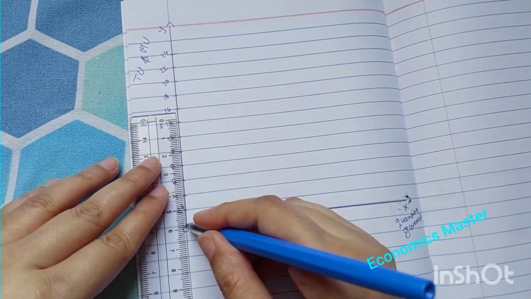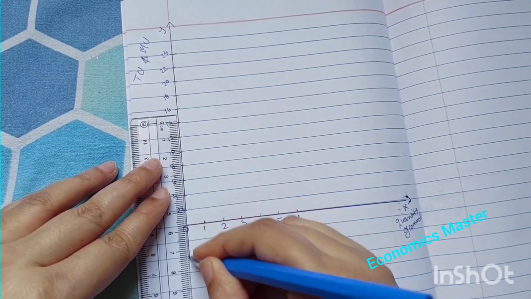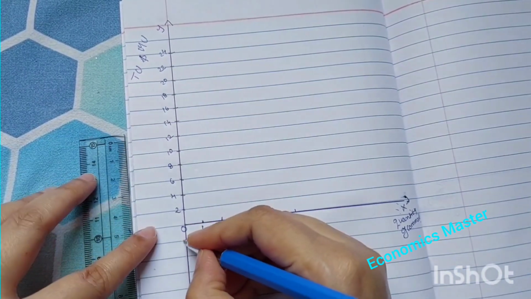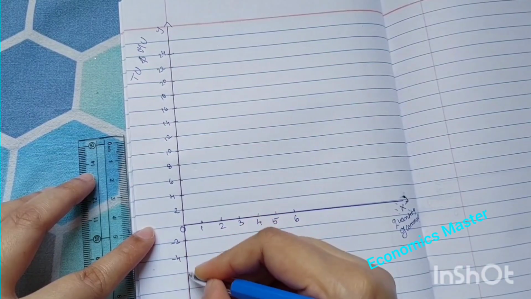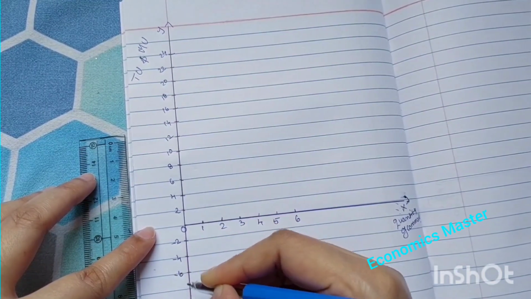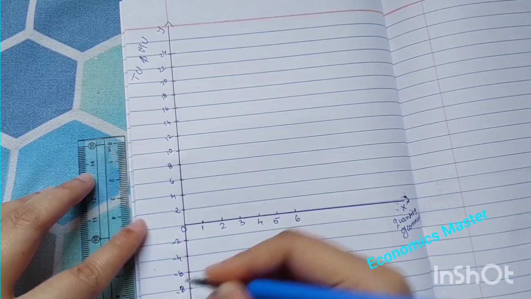Then negative values: minus 2, minus 4, minus 6 and minus 8.